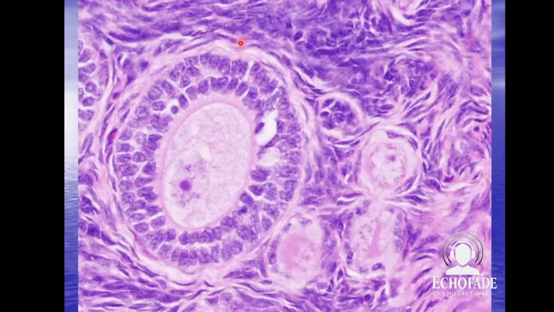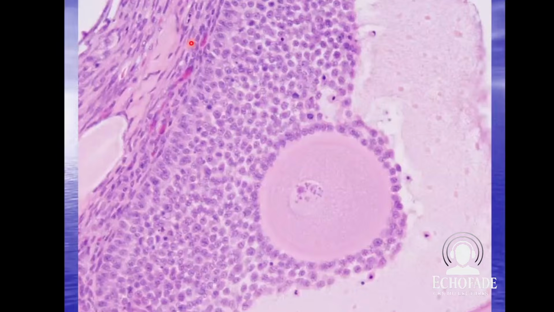And after ovulation, in which the oocyte, together with the corona radiata cells and cumulus oophorus cells, are shed off, this lumen is now occupied by these granulosa cells and also the cells from the theca interna.